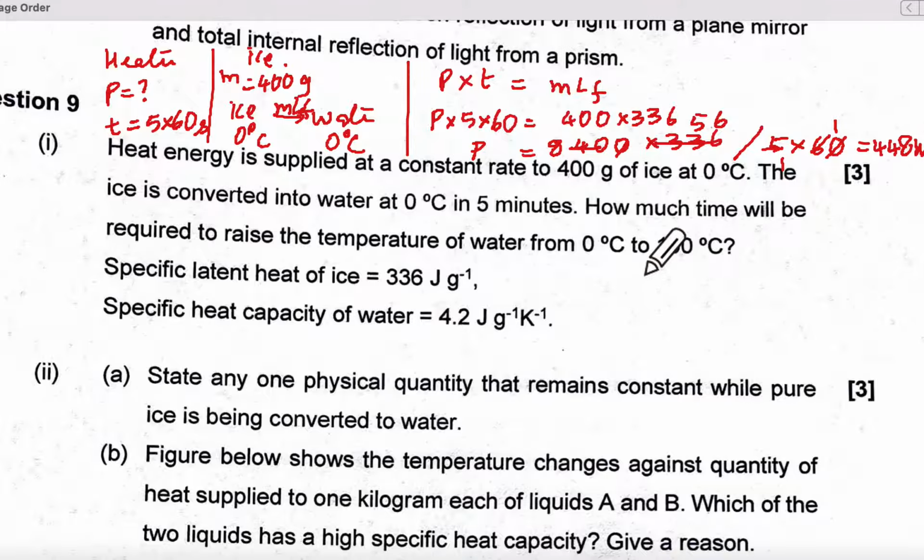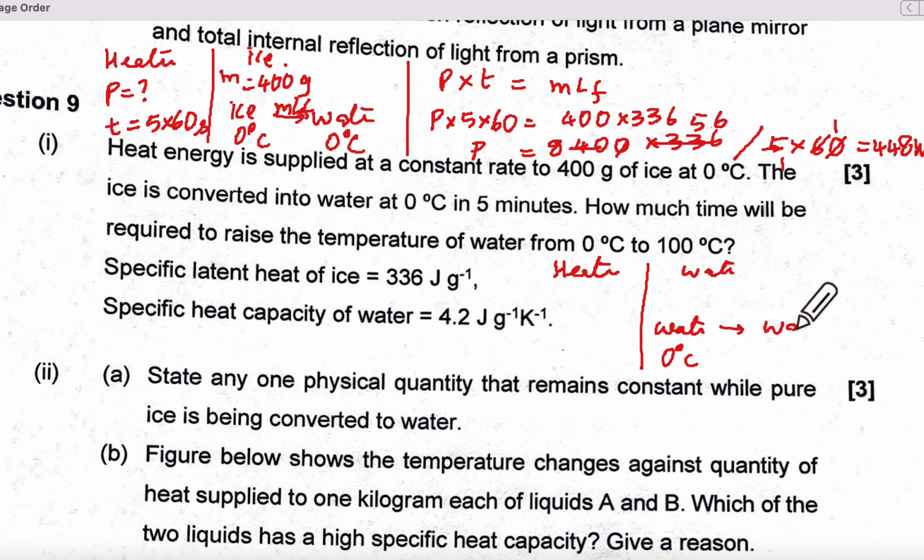Yes. Now you are going to say again heater, and there is going to be now water. So water at 0 degrees is going to become water at 100 degrees C. That means mc delta T. And here power is 448 watts, and they are saying T2 equal to question mark.